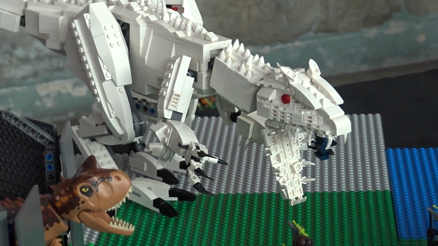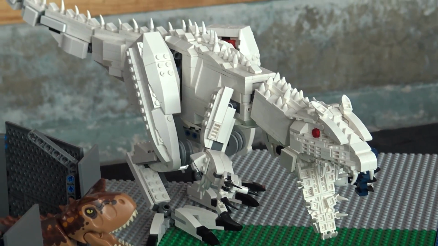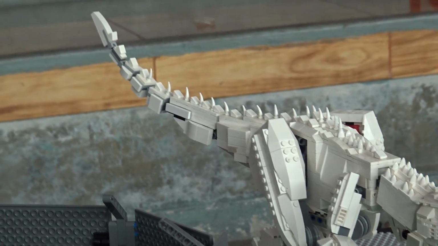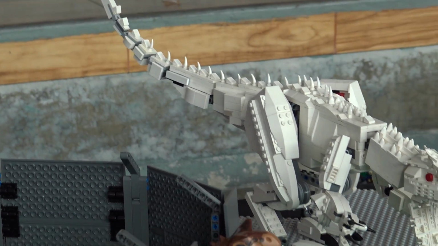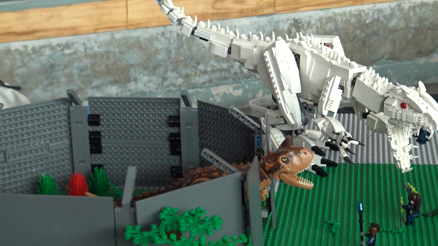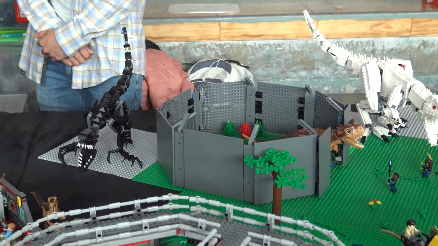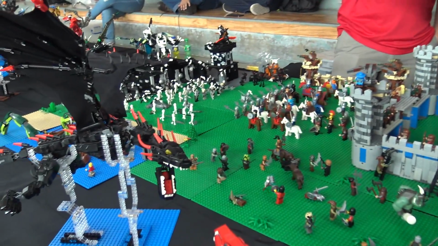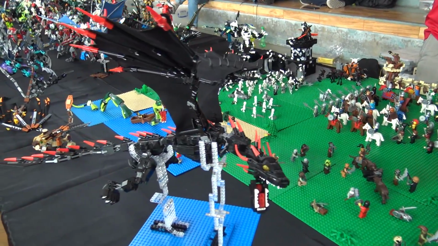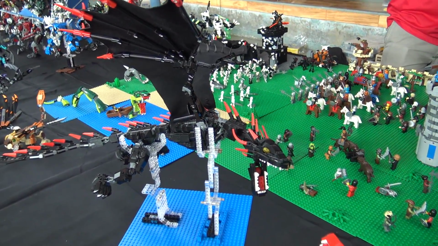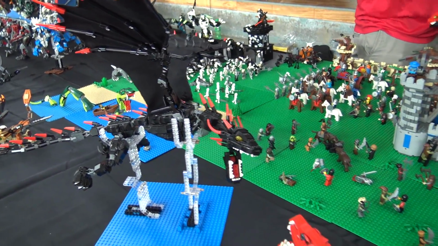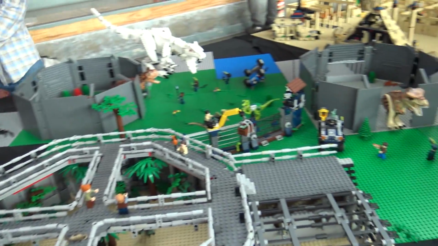So I think it's interesting for the people who design, because you can take the designs and modify them to do better things. For example, the dragons that Lego makes have a good design, but I think that with Bionicle you can make these designs better. And so, what else do we have down here in the dinosaur layout there?